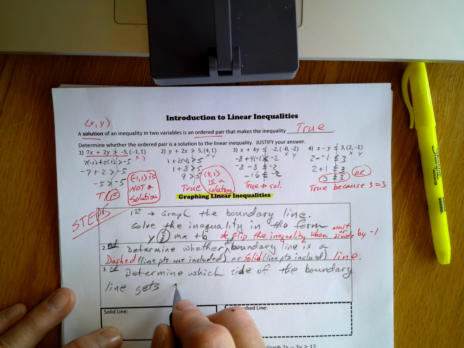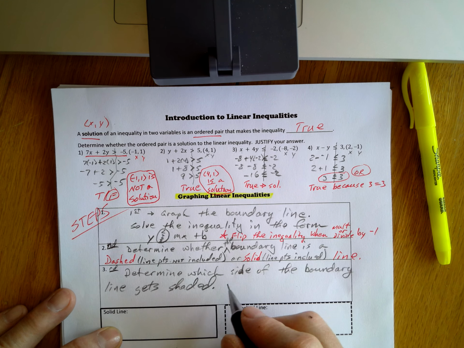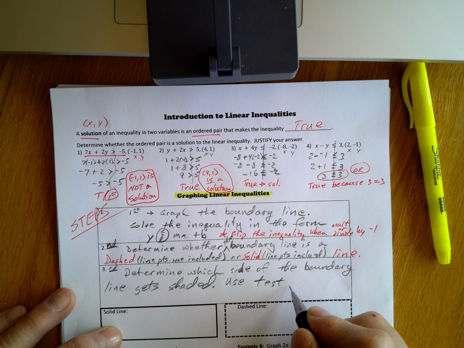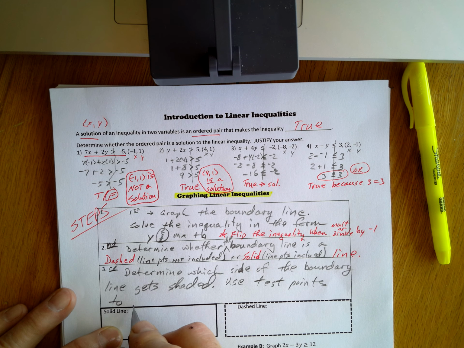Okay? We will use test points to determine shading.